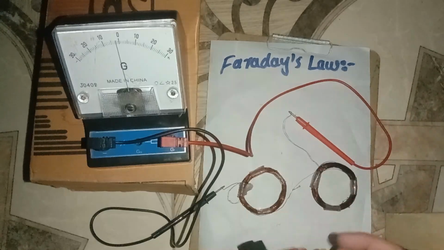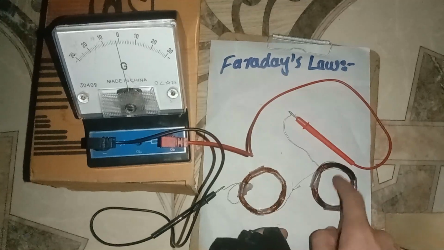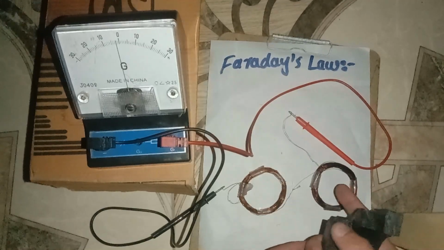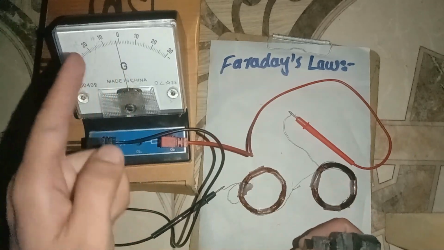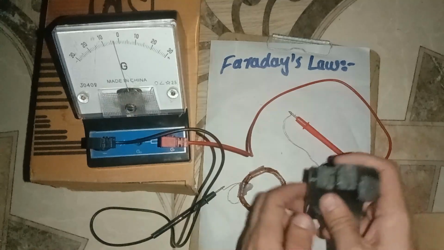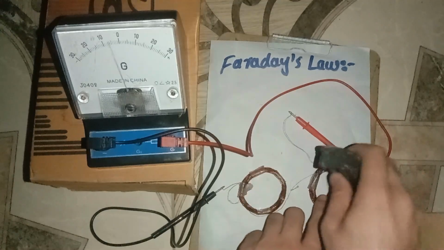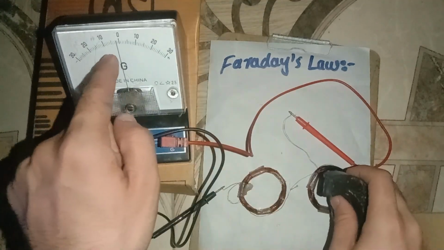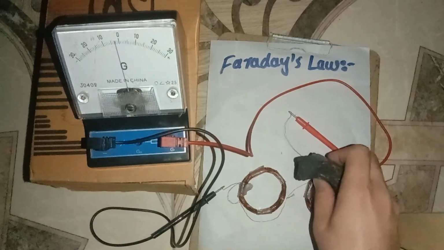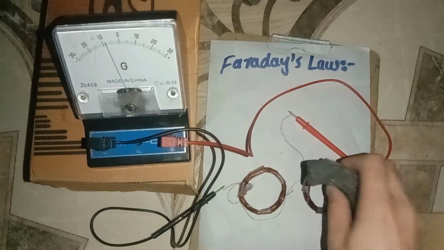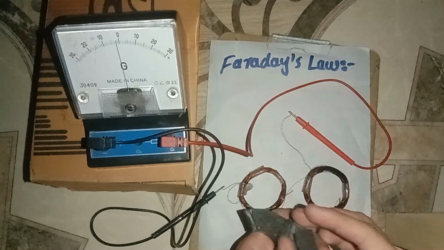So by bringing this magnet near to or away from this coil, an EMF will be induced in this coil, and that EMF will be shown by this apparatus. Here I am going to change the magnetic flux through this coil, and see, it shows a deflection.